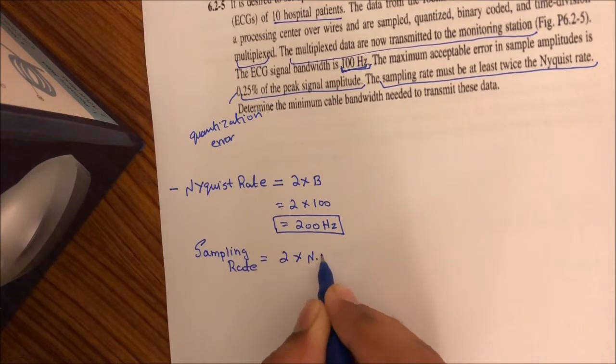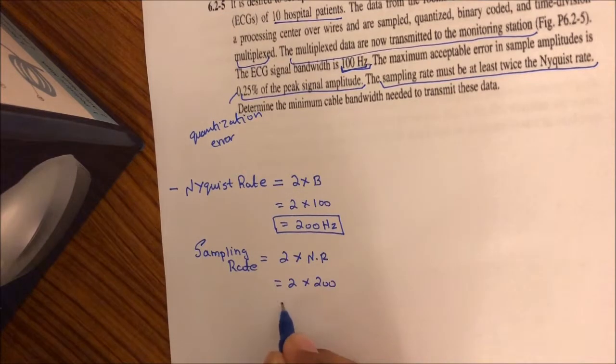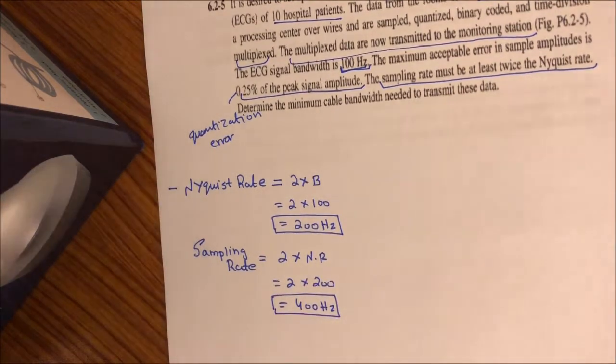The Nyquist rate, which is 200 here, multiplied by 2 will give us 400 Hz. So here we have the sampling rate as well. So now let's move towards the quantization error.